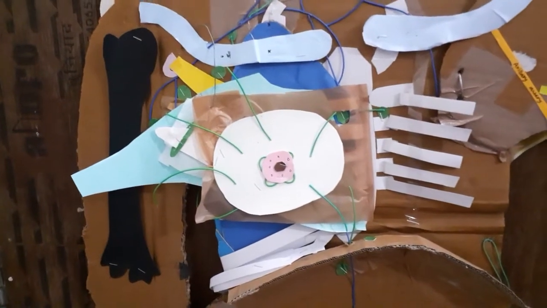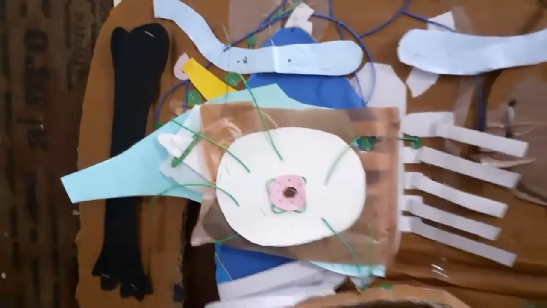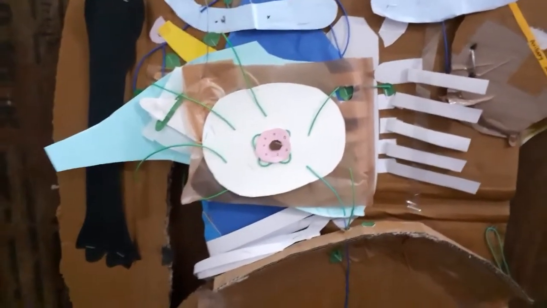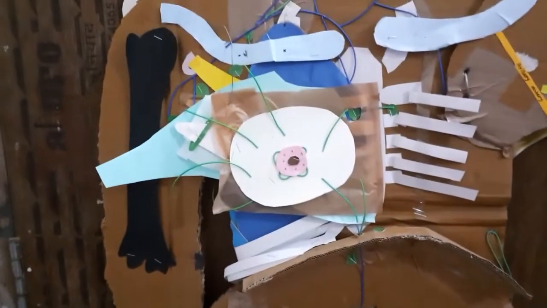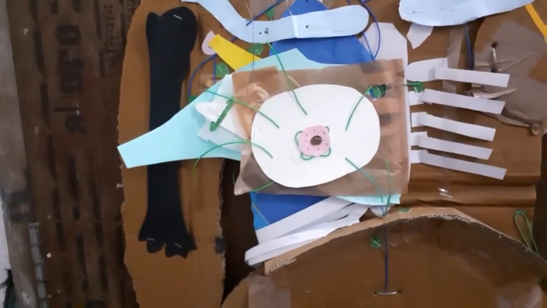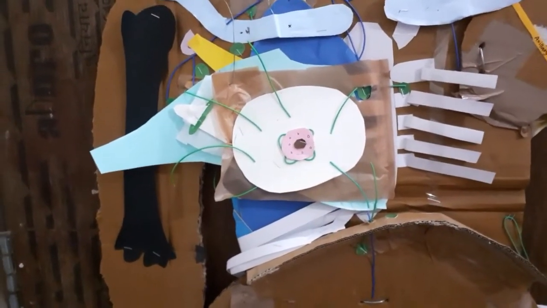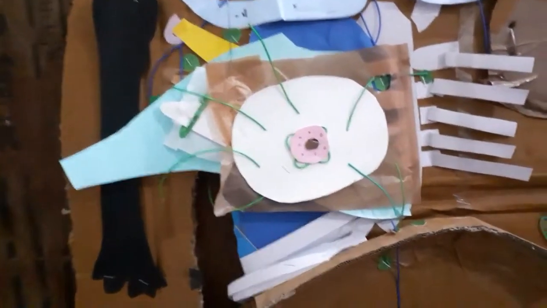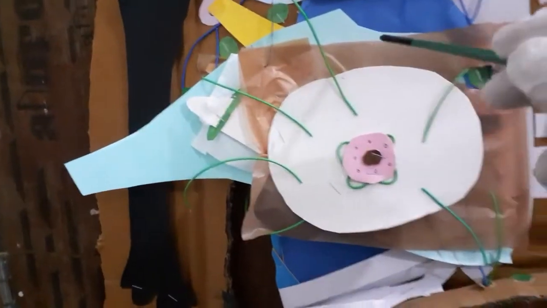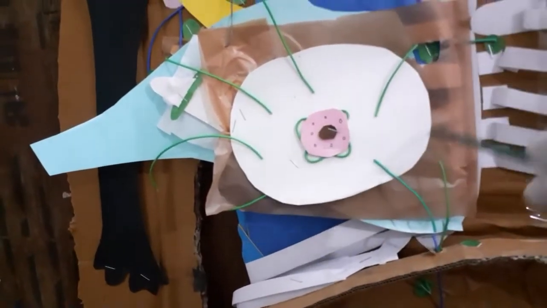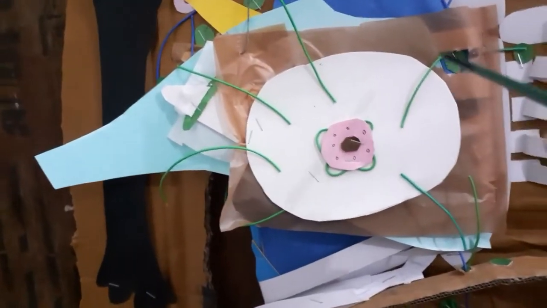This is the model of the breast, showing its anatomy and the lymphatic drainage. As far as the gross anatomy is concerned, the breast lies in the superficial fascia of the pectoral region. This is in gray color. This is the superficial fascia, and this is the breast.